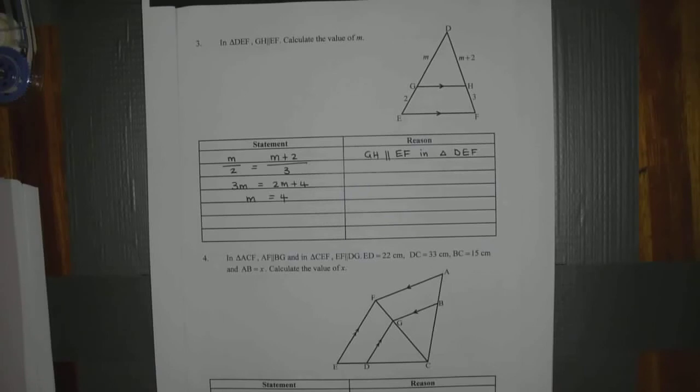Okay, can we take a look? So we start by saying m over 2 is equal to m plus 2 over 3. By the way, that's not the only way you could have done it. There's lots of different ways you could have done it. You could have gone 2 over m is equal to 3 over m plus 2. You could even have gone m plus 2 over 2 is equal to m plus 2 plus 3. You understand? There's lots of different ways. The easiest way, in my personal opinion, is to say m over 2 is m plus 2 over 3.